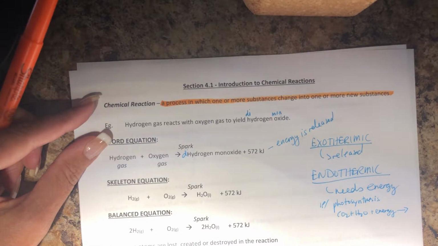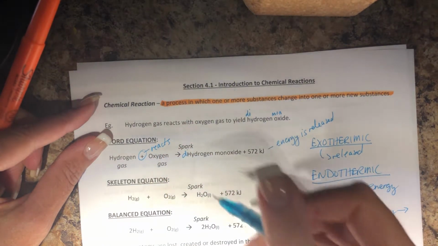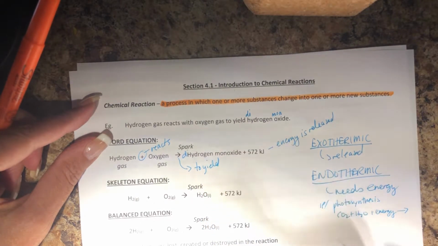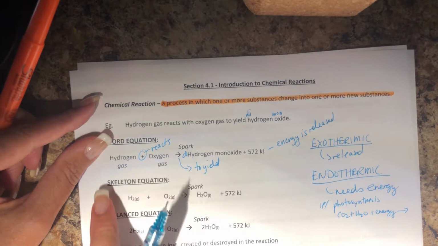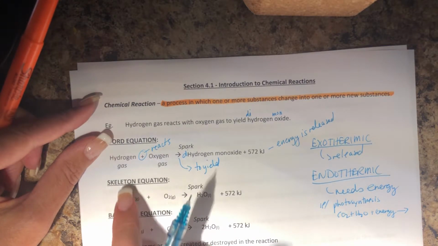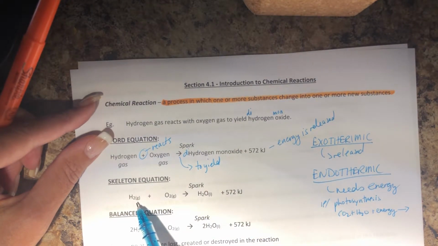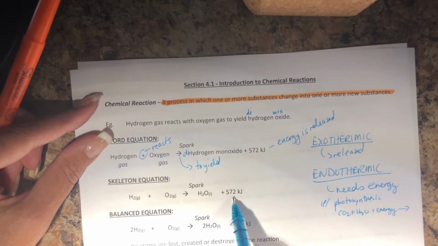So a couple more things about this reaction. Just the little plus means reacts with, and the arrow means to yield. Okay, so to make a skeleton equation from this, we would take the words and make them into symbols. So hydrogen gas is H2 as a gas plus O2 as a gas. The arrow is the same. H2O is a liquid plus 572 kilojoules. That doesn't change.